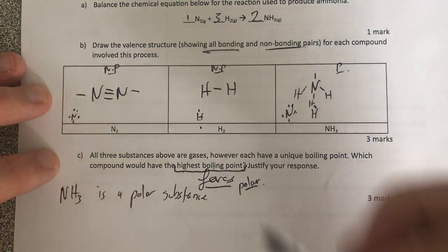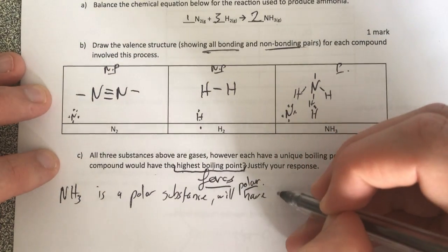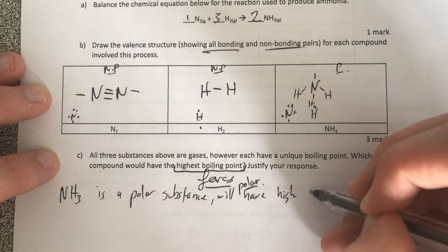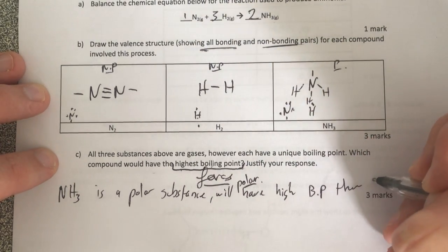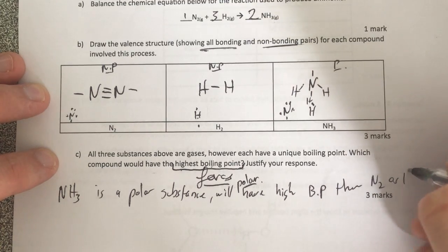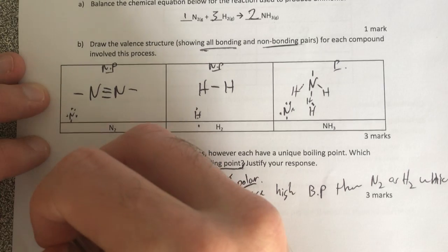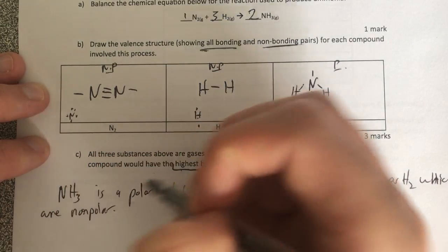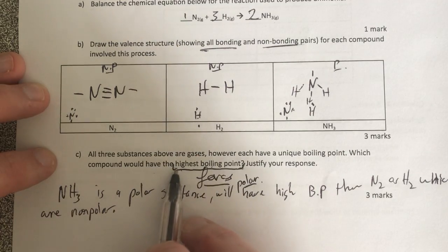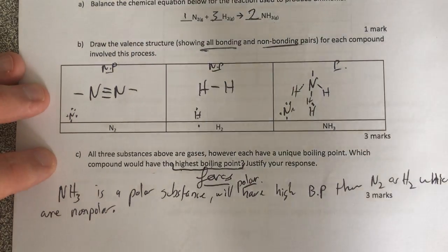So therefore, we'll have a higher boiling point than N2 or H2, which are non-polar. But again, because I want to say this is to do with forces, I'm going to then describe the forces.